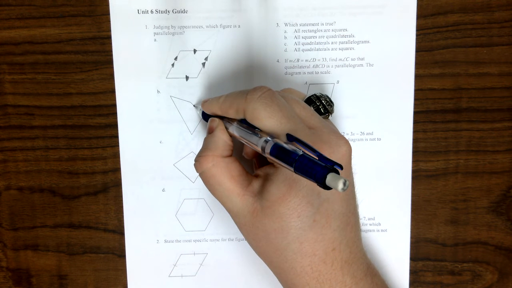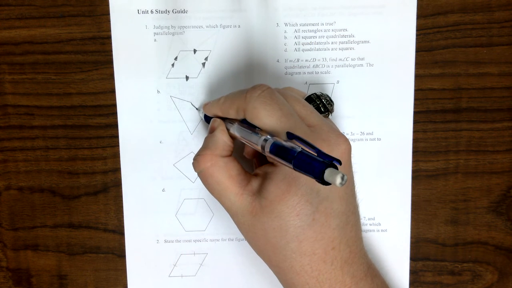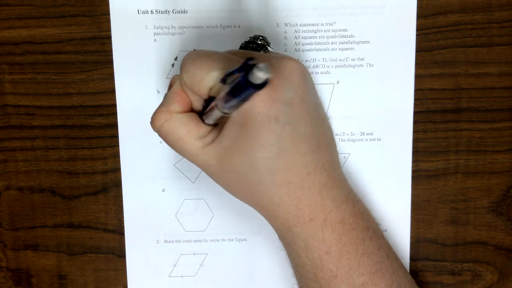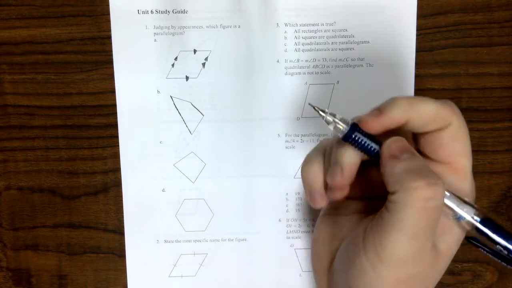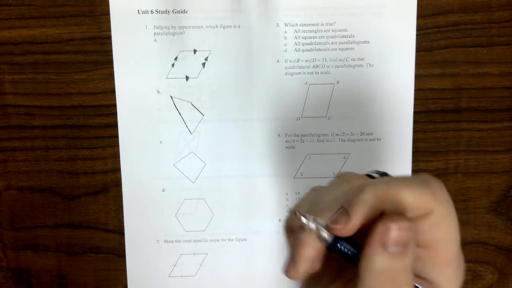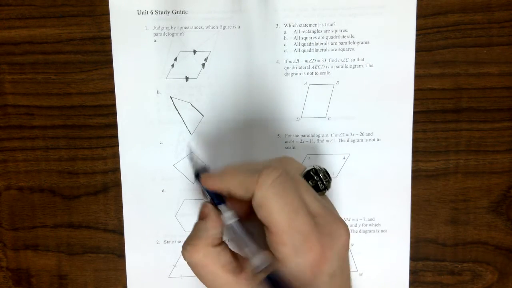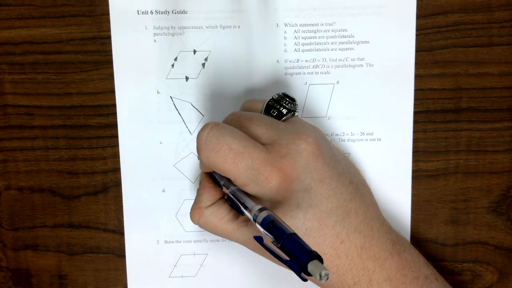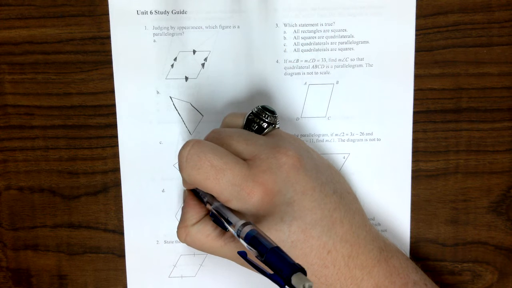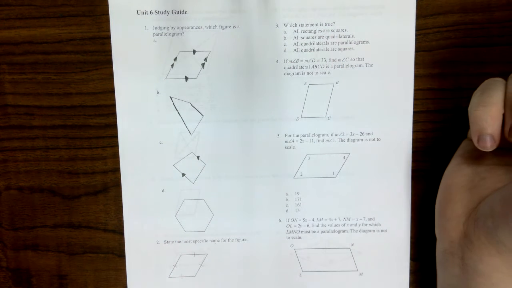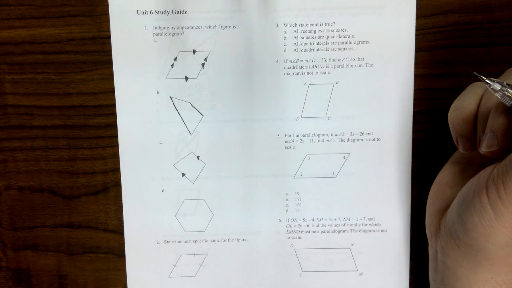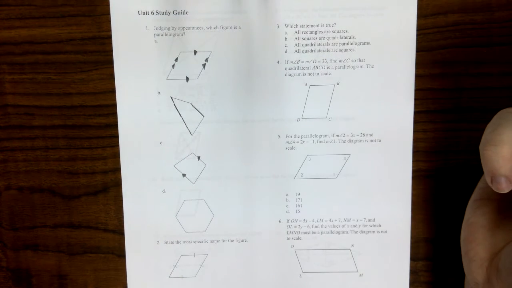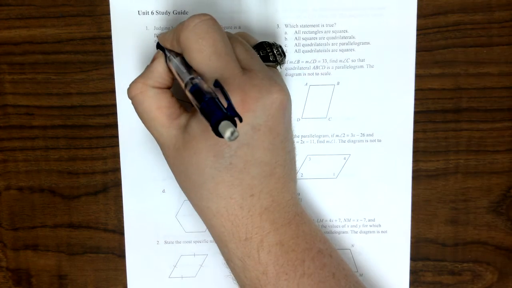This isn't, because this side and this side are eventually going to meet, and so are the other two. So that's actually a trapezoid. Now, it's not even a trapezoid. Or not parallel, that's just some random quadrilateral. This looks like a trapezoid to me because you have one pair. Remember, a parallelogram has to have two. And then this is a hexagon, so that's not even a quadrilateral. So it's choice A.